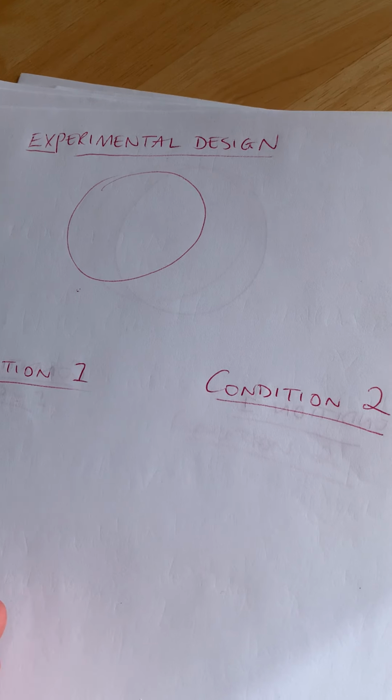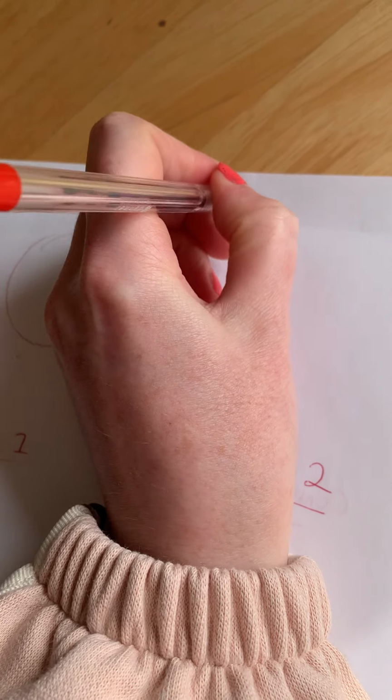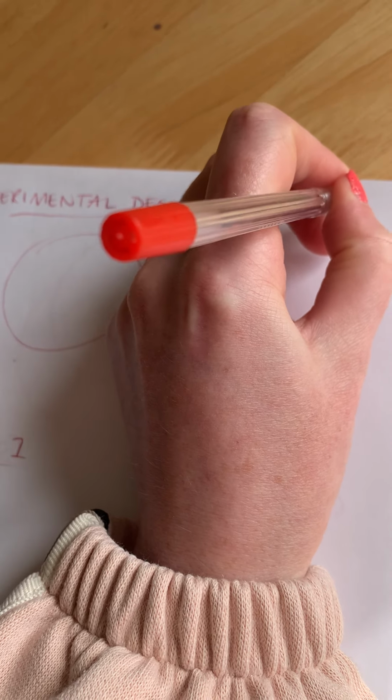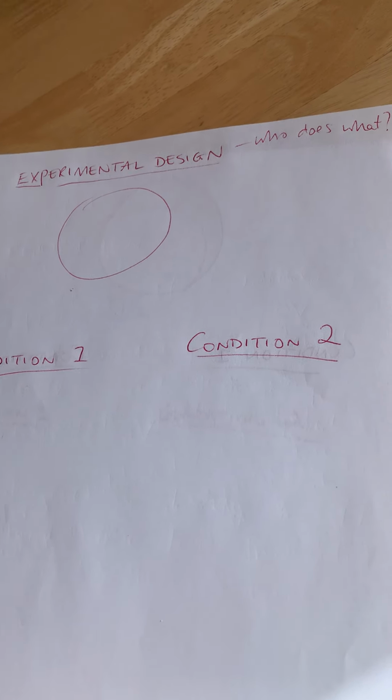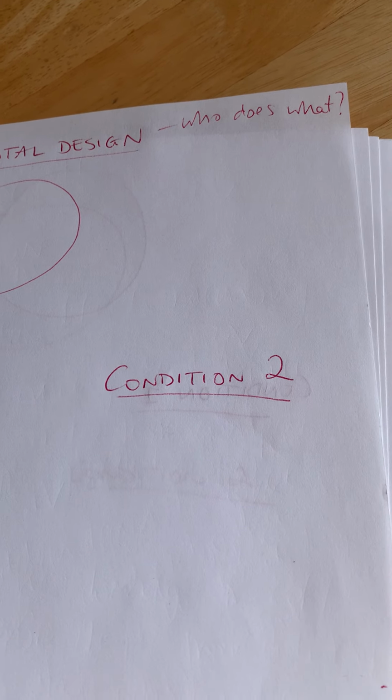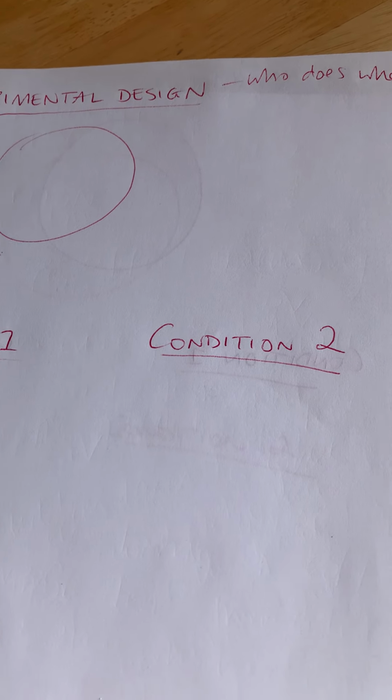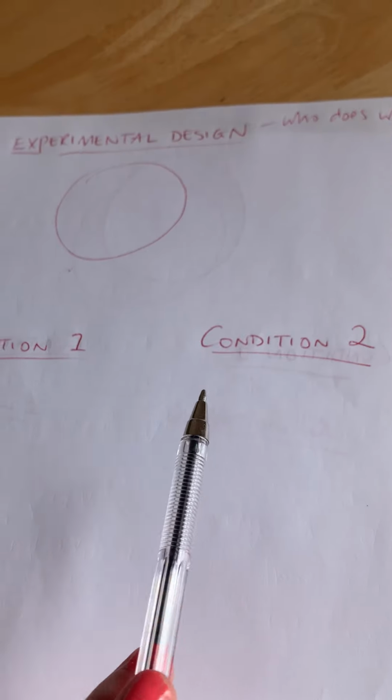So experimental design basically means who does what. When it comes to assigning the participants to different conditions in our experiment, how do we do that? What ways can we do that?